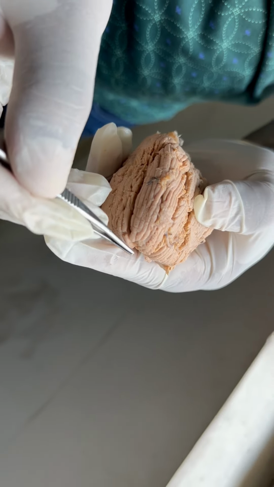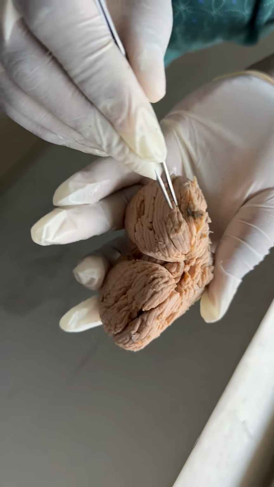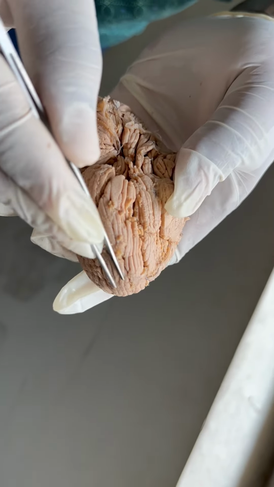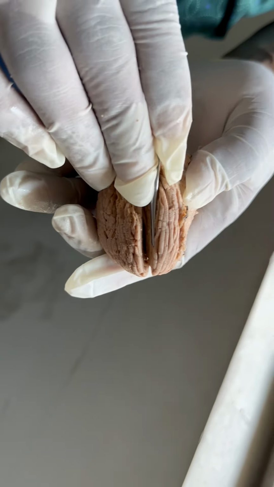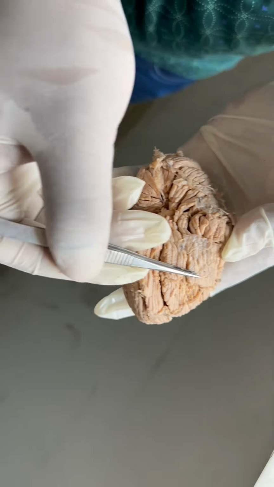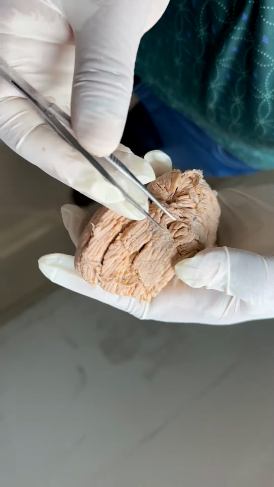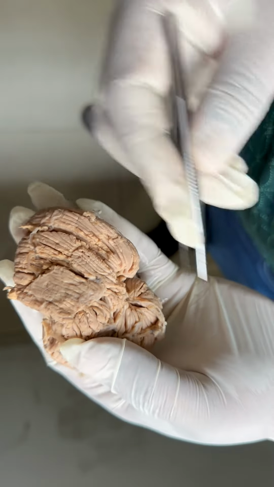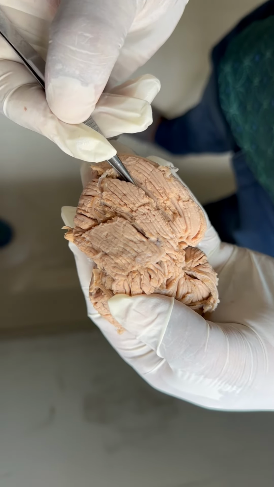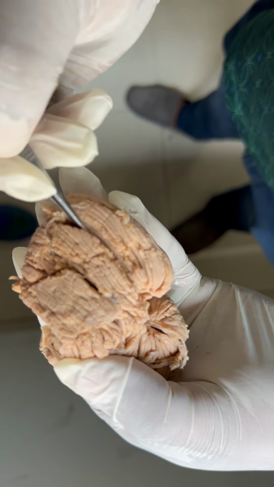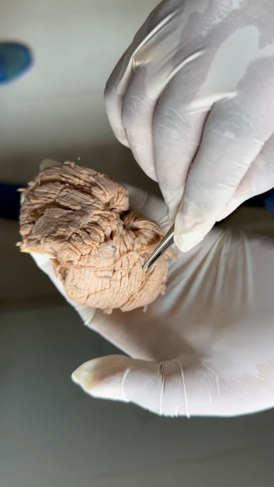This fissure is known as the horizontal fissure. The horizontal fissure separates the cerebellar hemisphere into a superior surface and an inferior surface. The next fissure we can see is on the superior surface. This is the fissura prima, or the primary fissure.